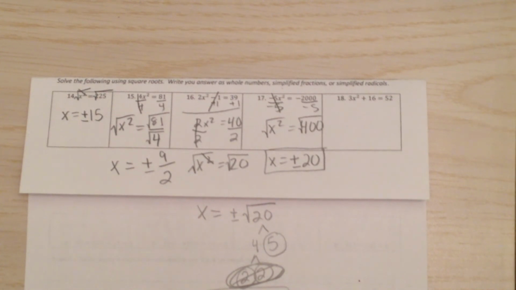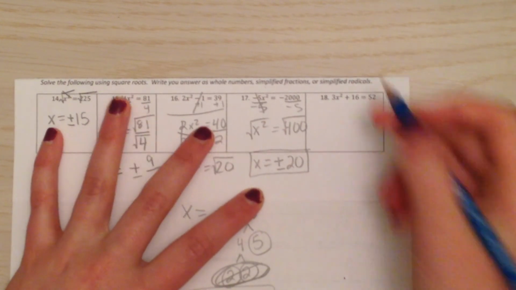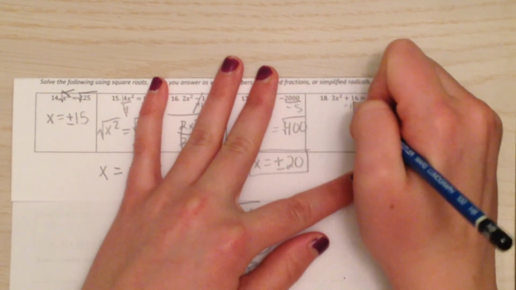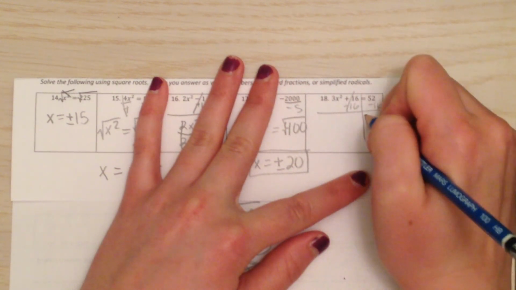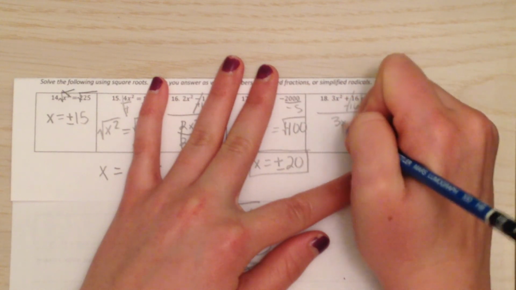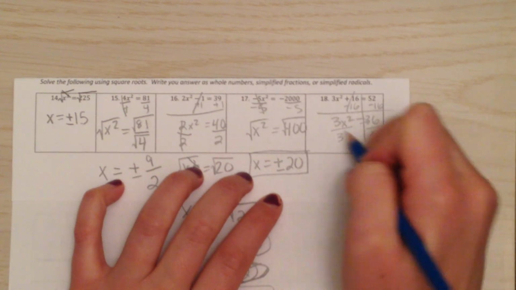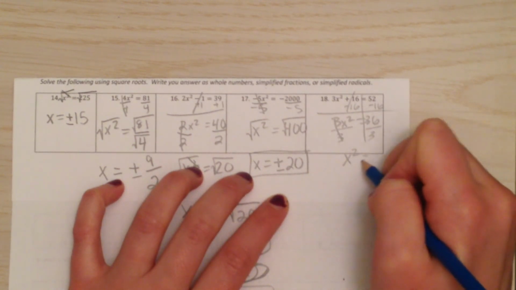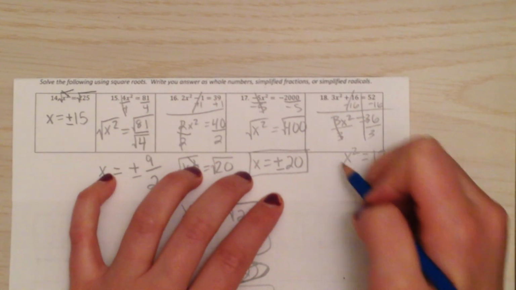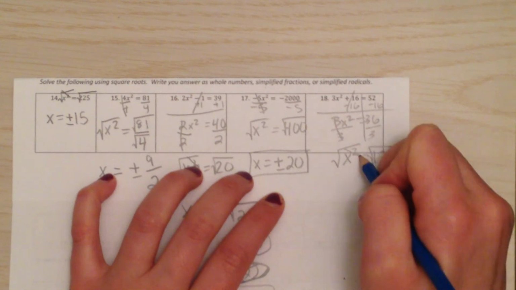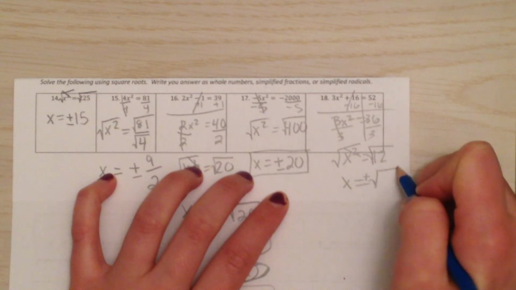Number 18 is another one that is not a perfect square, so we're going to have to simplify that radical. But before we get there, we're going to subtract our 16. That gives us 36 and 3x squared. So we're going to divide by our 3. And x squared equals 12. Don't leave it there. You've got to cancel that x squared. So I'm going to take the square root of it, gone, and x equals the root, positive and negative, of 12.